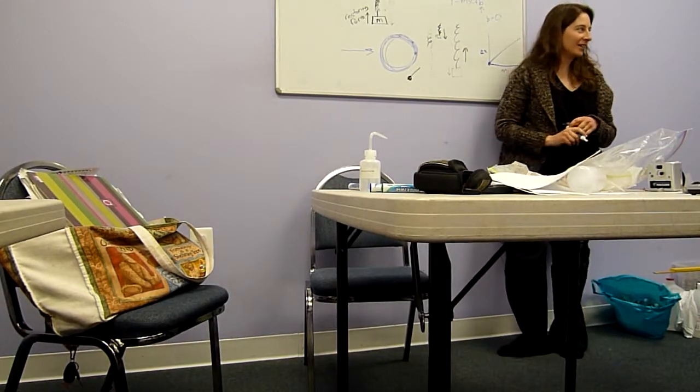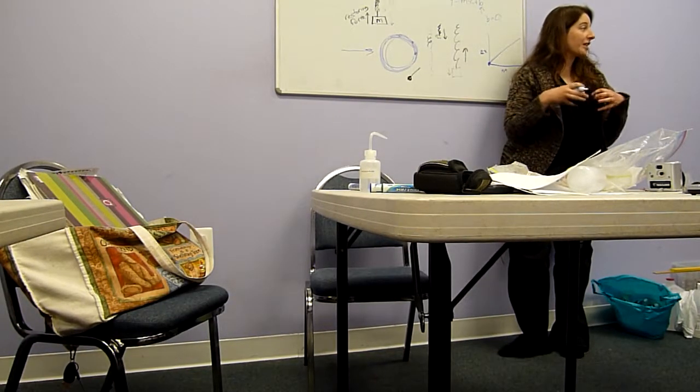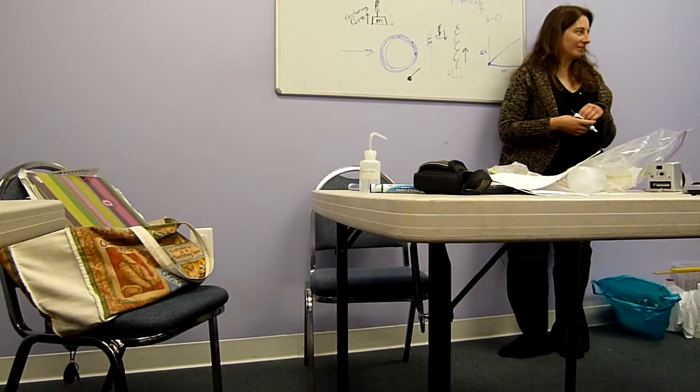If you took your grandfather clock and sucked the air out, the thing that the pendulum is in, made it a vacuum chamber, that would work a whole lot better. I wish I had a grandfather pendulum clock. You have one?